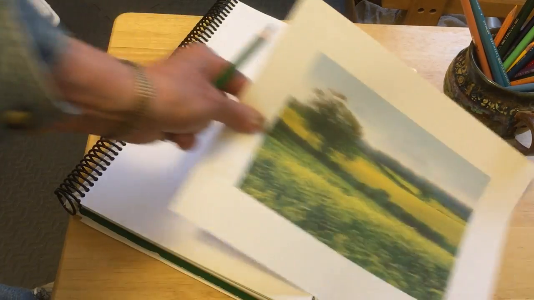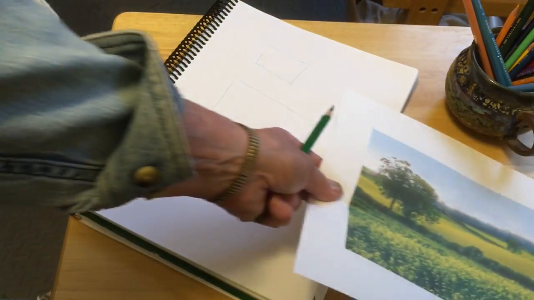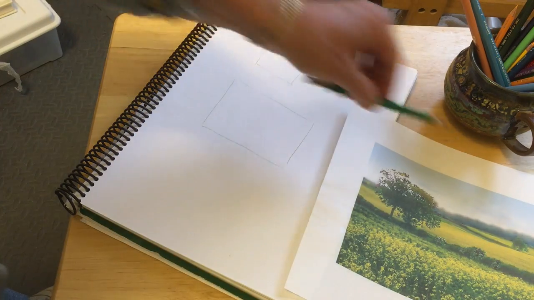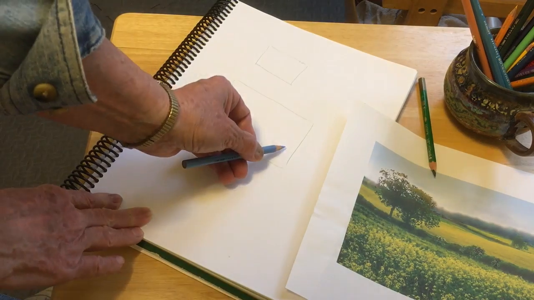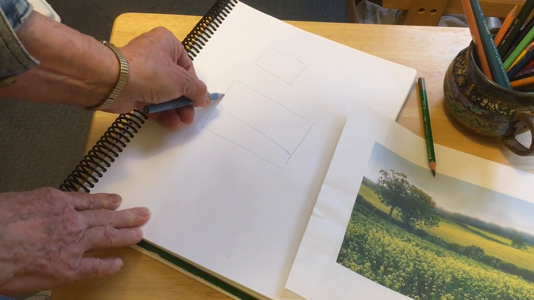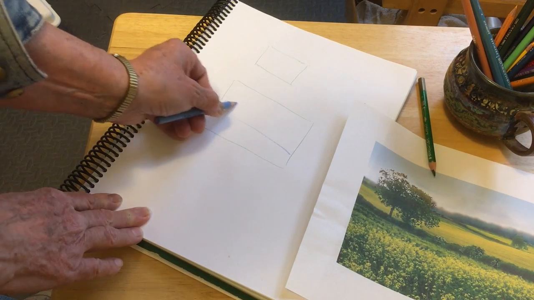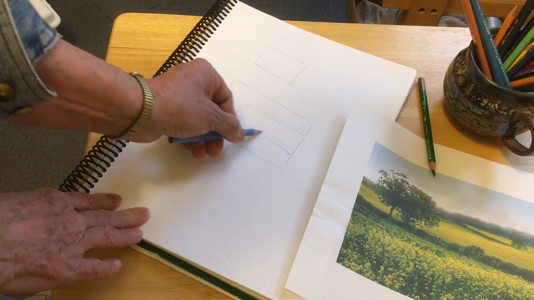So I'm thinking of this area as blue and this area as green as just two basic beginnings. So I'm going to get that shape. That's the foreground. There's the middle ground. And then of course there are some rows of trees in there.